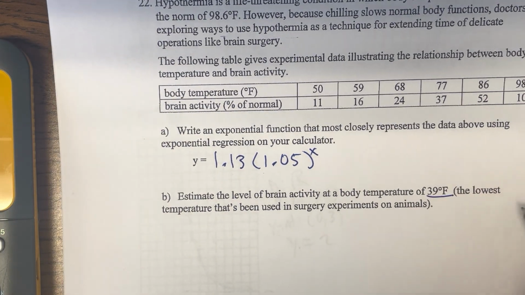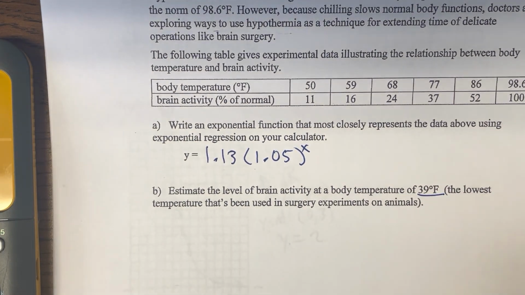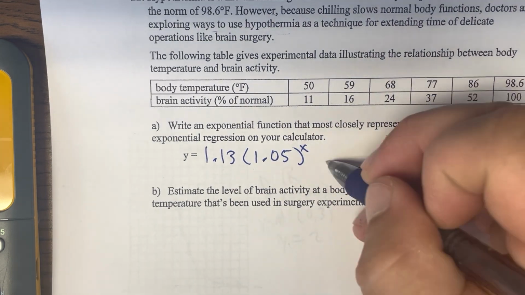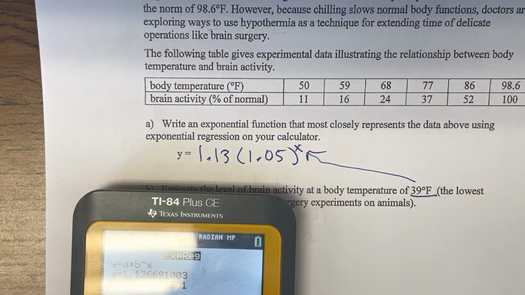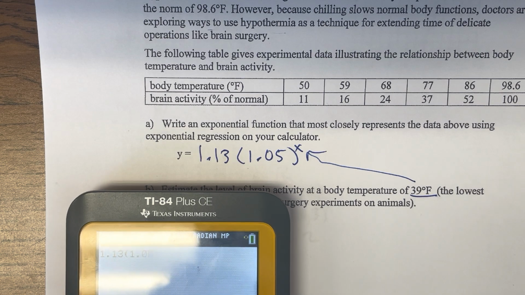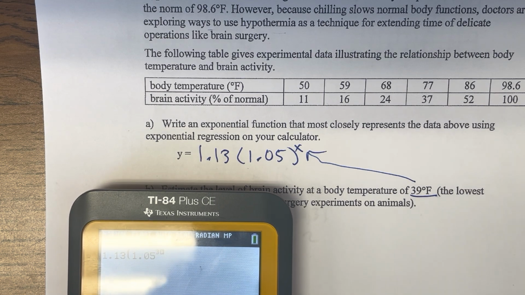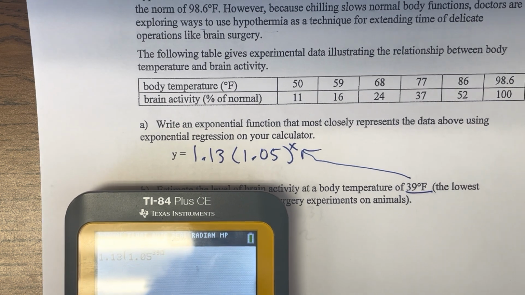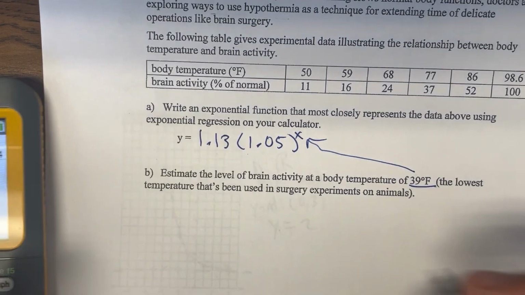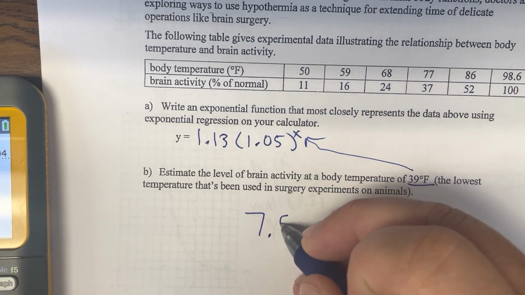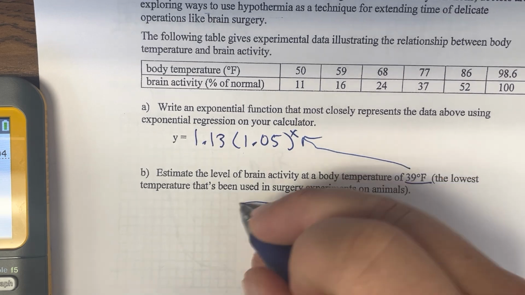And so at 39 degrees, the lowest temperature that's been used in surgery experiments on animals, we'll plug that into our x. And so we have 1.13, 1.05 raised to the 39th power. 7.58%.